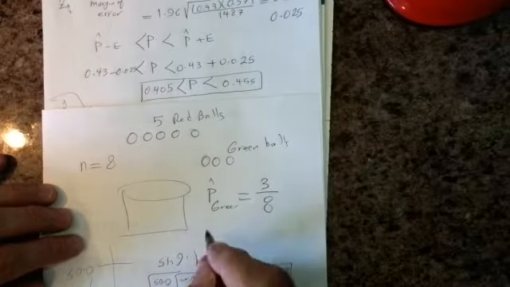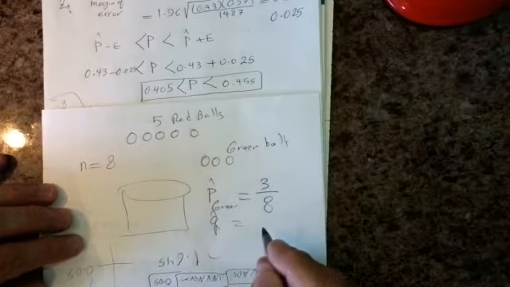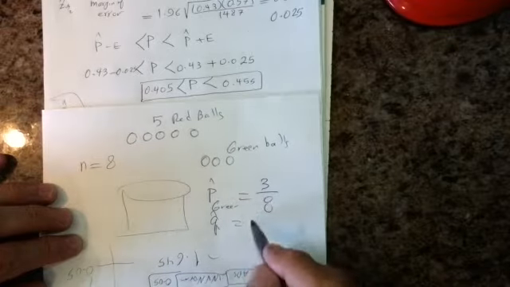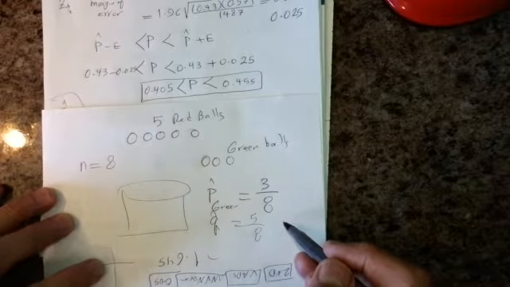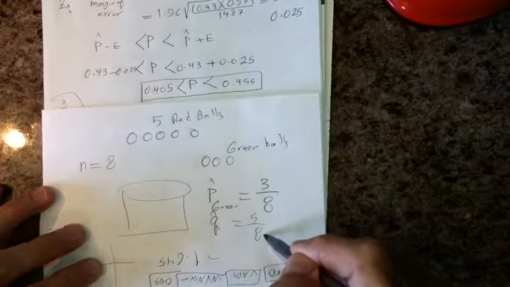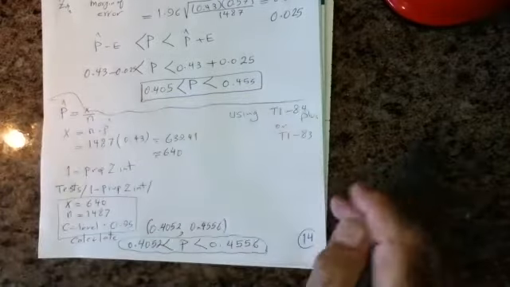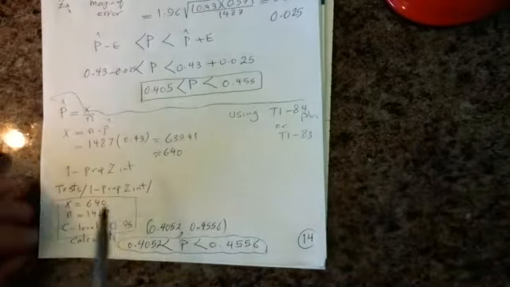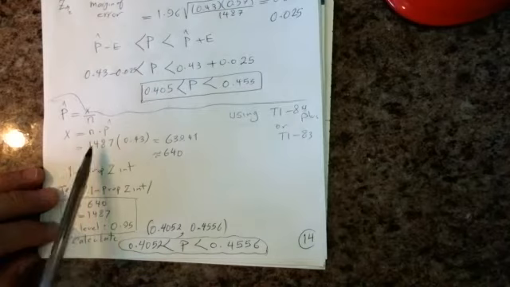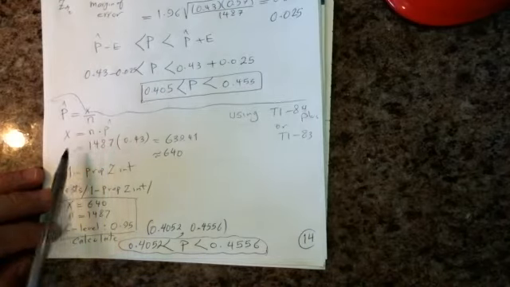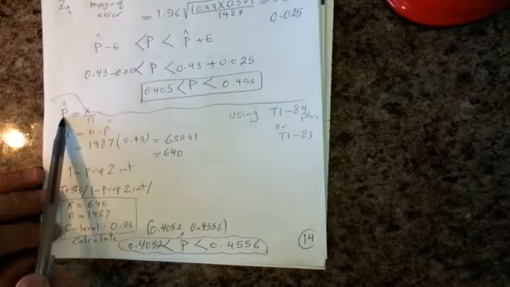Okay? And what is Q hat? How many are left? 5. 5 out of 8. That's why we always subtract it from 1, because 3 out of 8 plus 5 out of 8 is 1. Okay? So if you want to use the calculator, it requires X. So I have to do a little calculation because X directly is not given in the problems. In the problems, P hat is given, N is given.